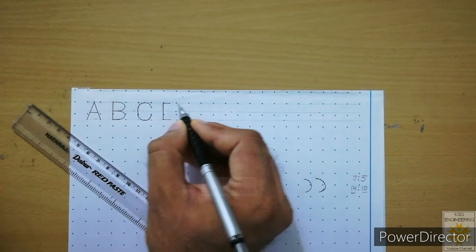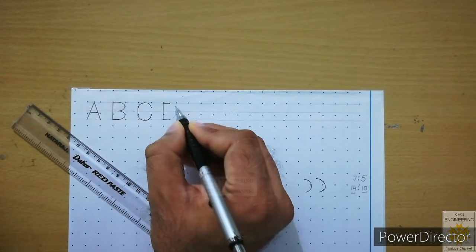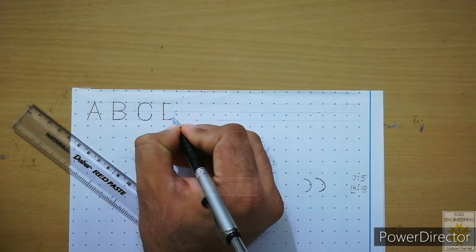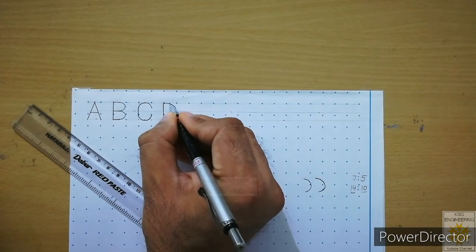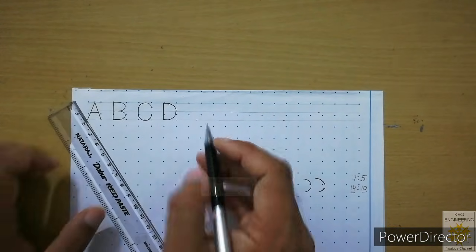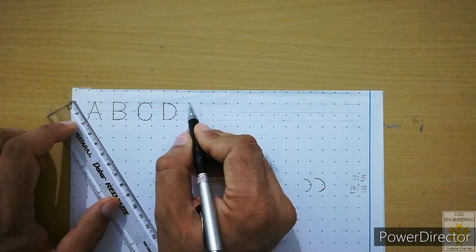Then connect these 3 points with a light curve first. Once you are sure the curve is correct, make it dark in a single stroke. So this is the shape of letter D. Next is letter E. So I am considering this box.